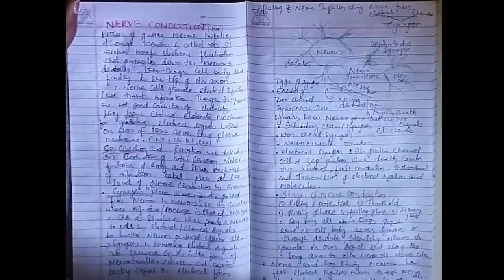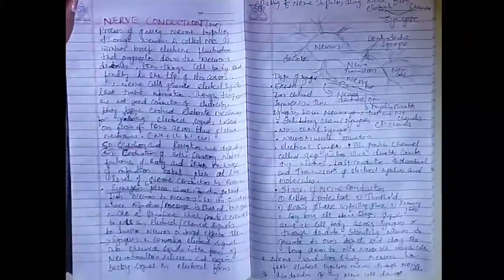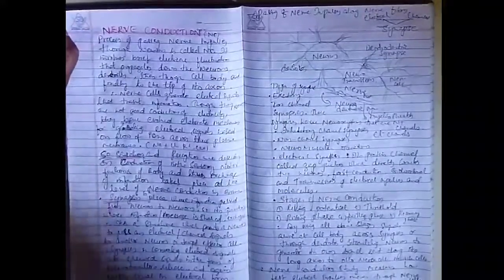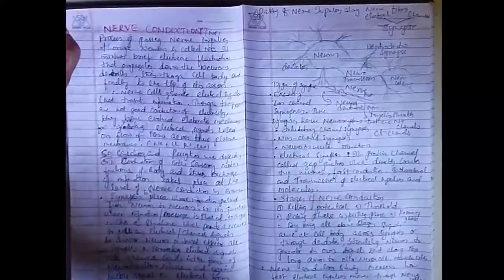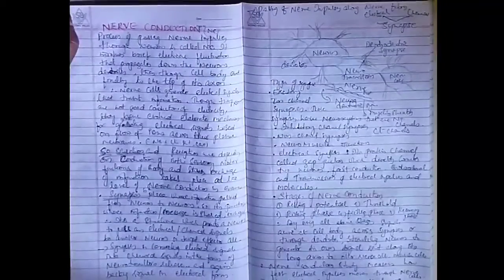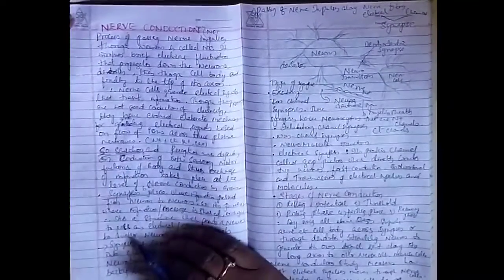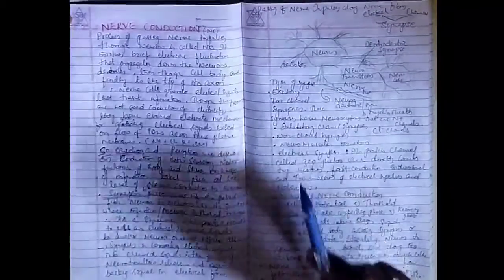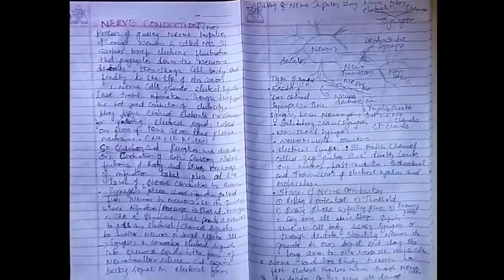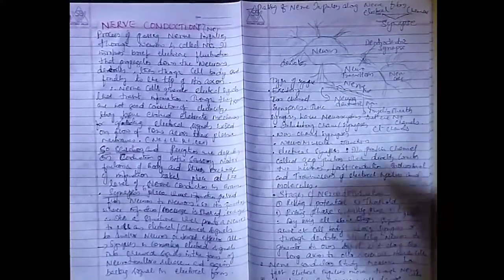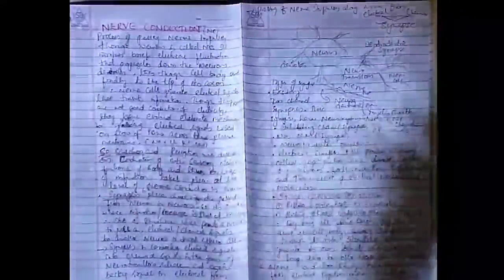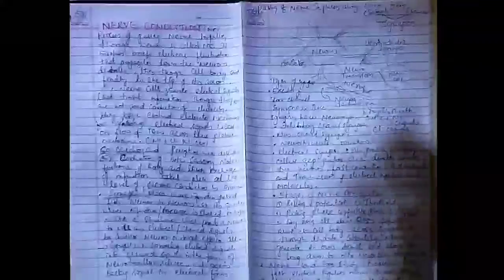It involves the brief electrical fluctuations that propagate down the neurons, through the dendrites, then through the cell body and finally to the tip of its axon. Nerve cells generate electrical signals that transmit information. Though nerve cells are not good conductors of electricity, they have evolved elaborate mechanisms for generating electrical signals based on the flow of ions across their cell or plasma membranes.